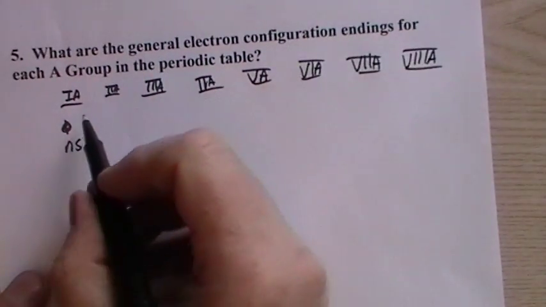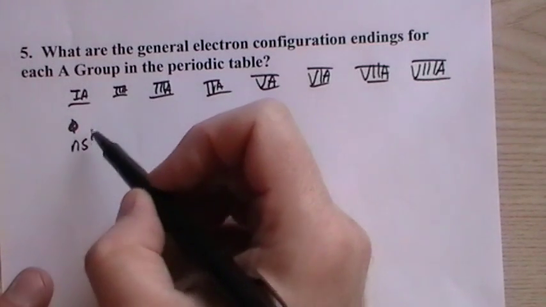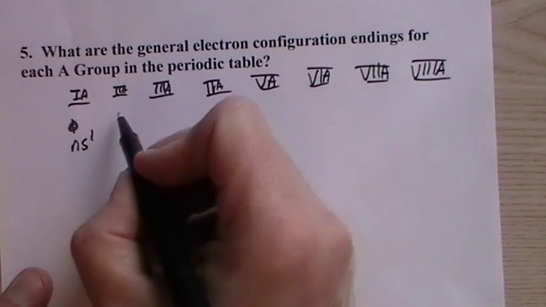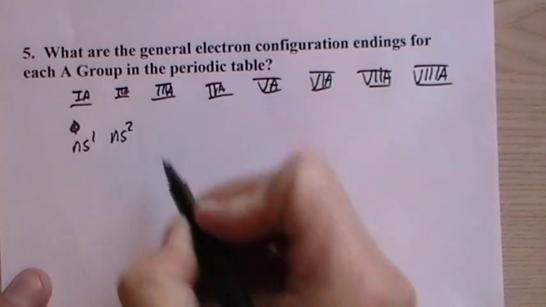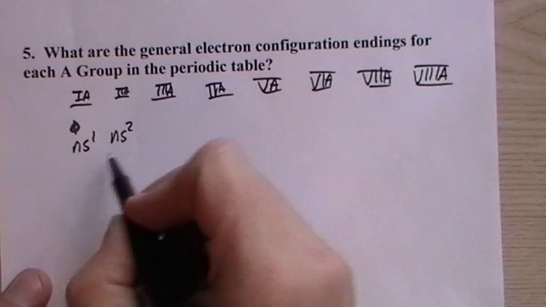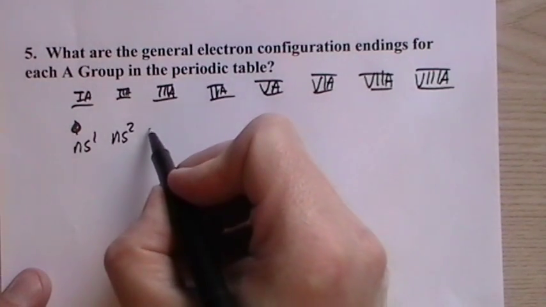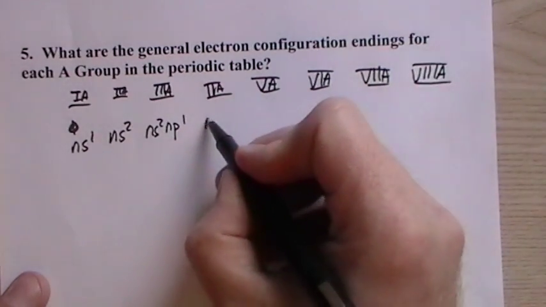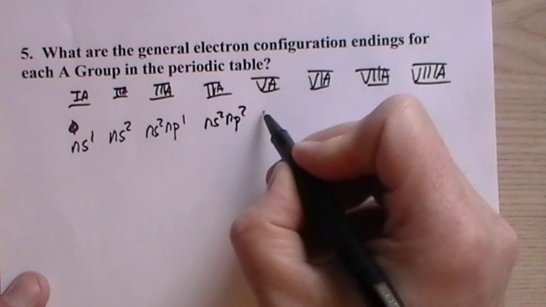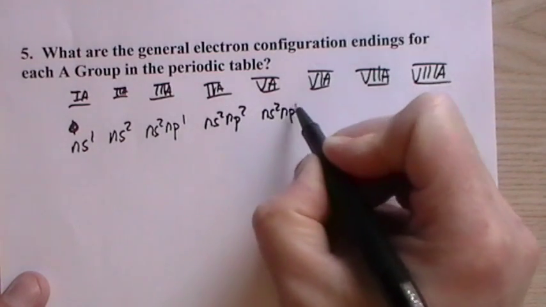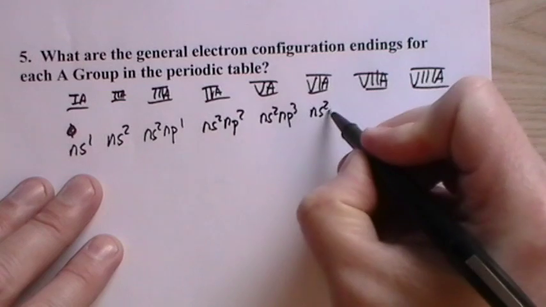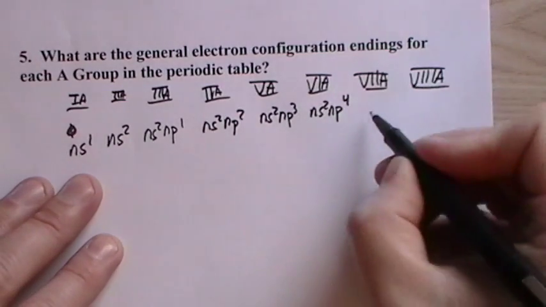ns1. So any of the elements in group 1A end with either 1s1, 2s1, 3s1, 4s1. Group 2A ends with ns2, n being any number that's a row number. 3A ends with ns2, np1. Group 4A, ns2, np2. Group 5A, ns2, np3. So just to show that there's a general ending. And a lot of times people will talk about these elements in that form. So that's why we're mentioning it, because you'll see it.